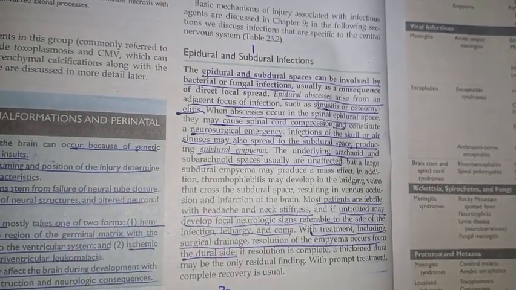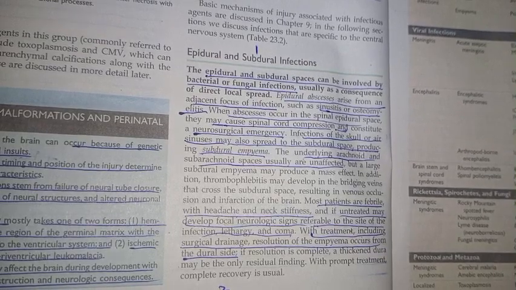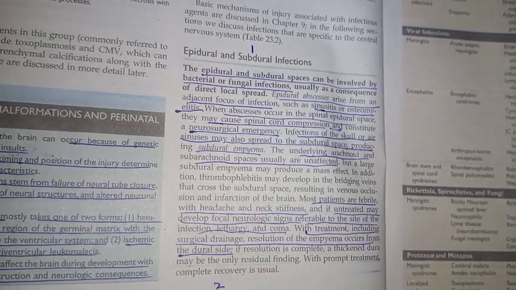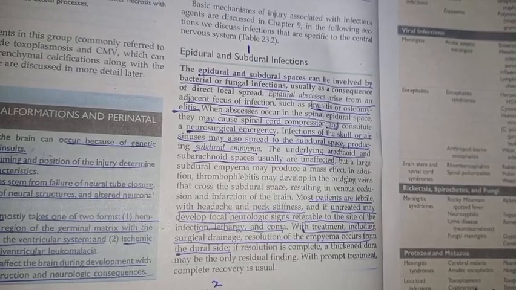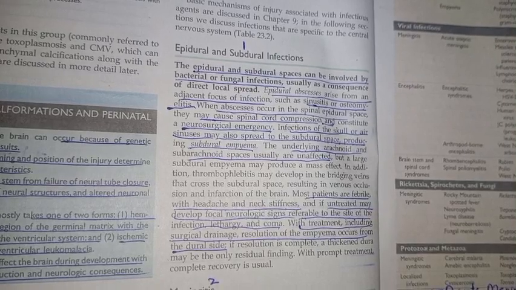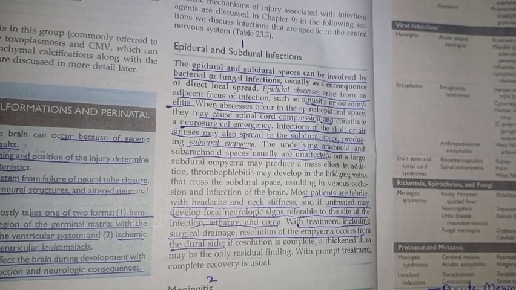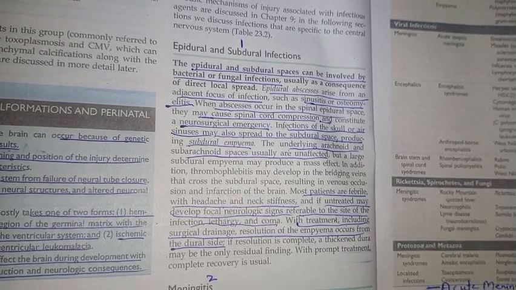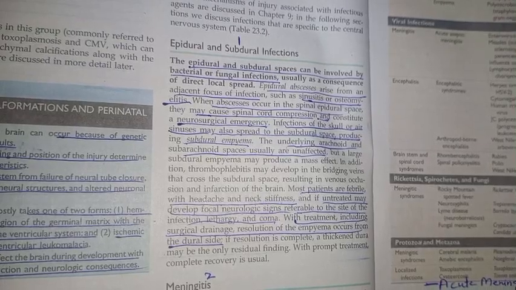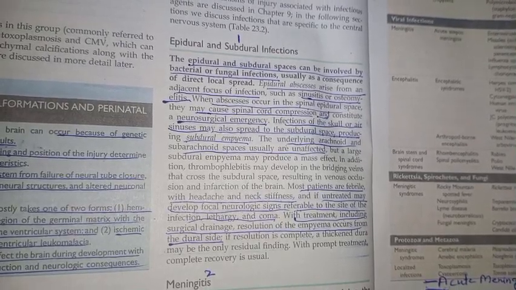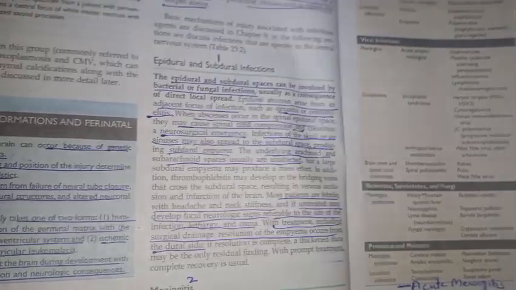Epidural and subdural infection. Epidural and subdural spaces can be involved by bacterial or fungal infection, usually as a consequence of direct local spread. Epidural abscesses arise from an adjacent focus of infection such as sinusitis or osteomyelitis. When abscesses occur in the spinal epidural space, they may cause spinal cord compression and constitute a neurosurgical emergency.